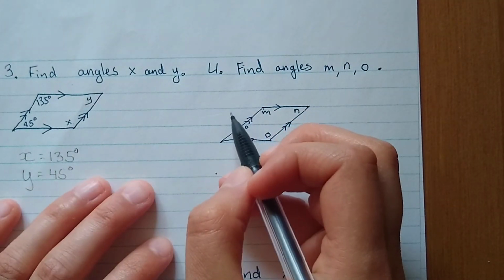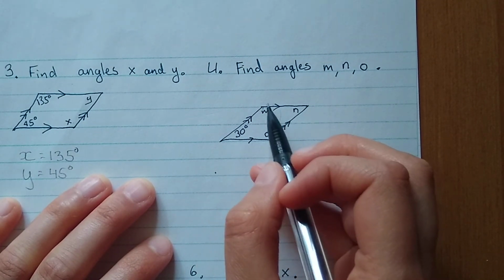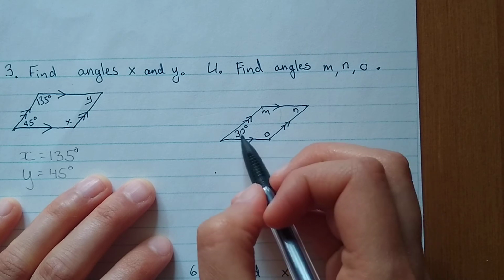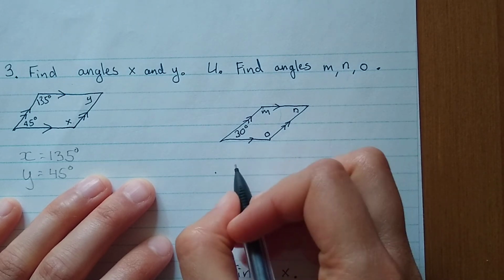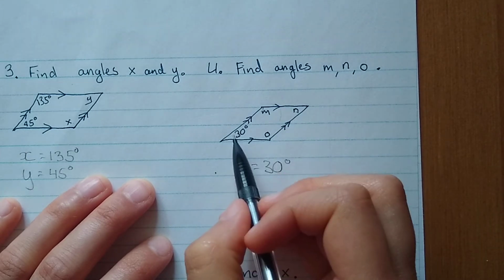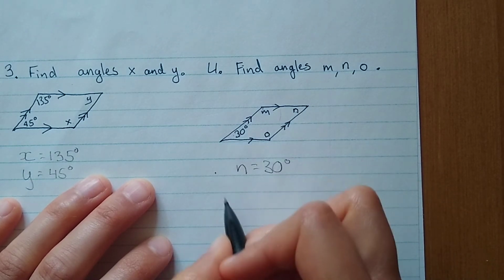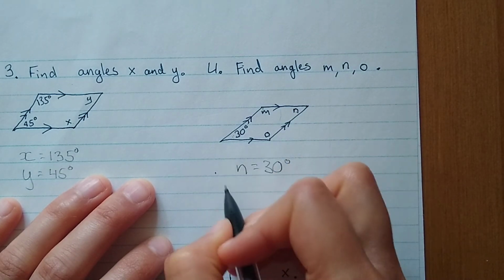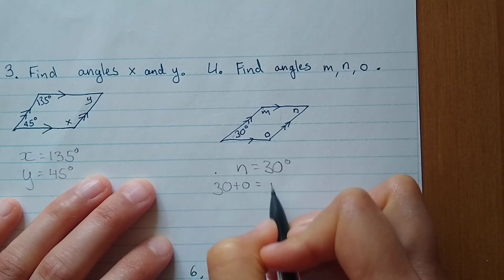So let's have a look here. It says find angles M, N, and O. So this is a parallelogram, which means that these two have to be equal and these two have to be equal. So N is going to equal 30 degrees. And we know that the small angle and the big angle together has to equal 180. So that means that 30 plus O has to equal 180.